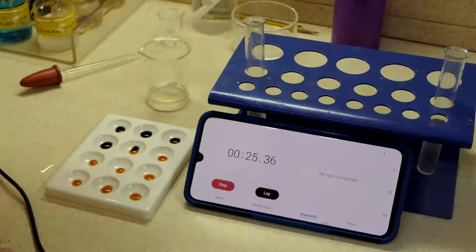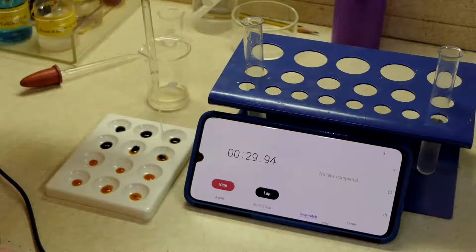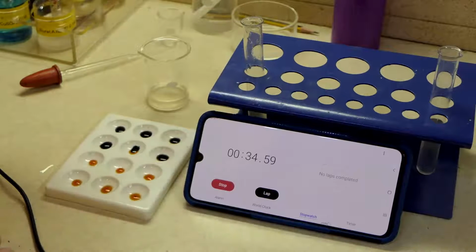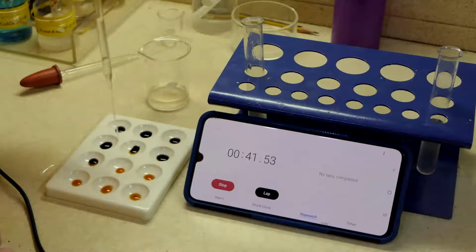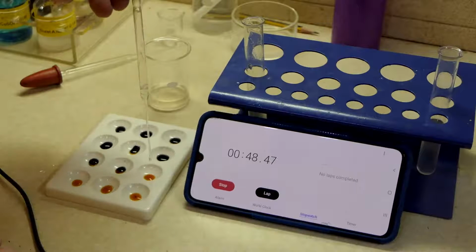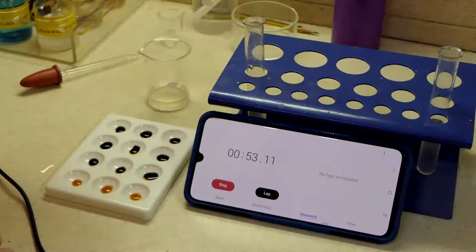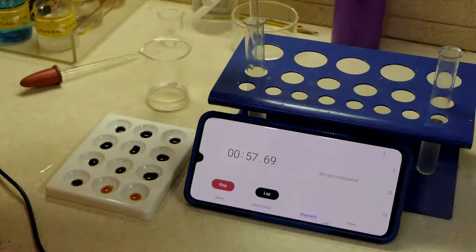I'm doing as best I can for 5 seconds. Now, I often find that when I use bacterial starch, bacterial amylase, this doesn't work very well, and I'm unimpressed.